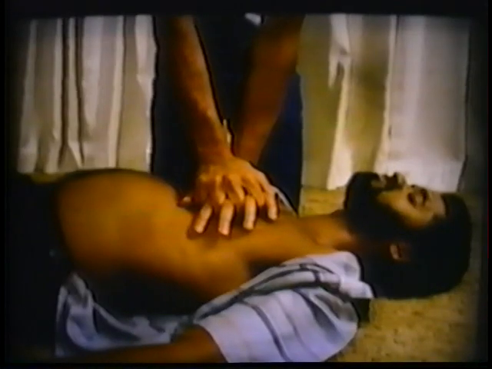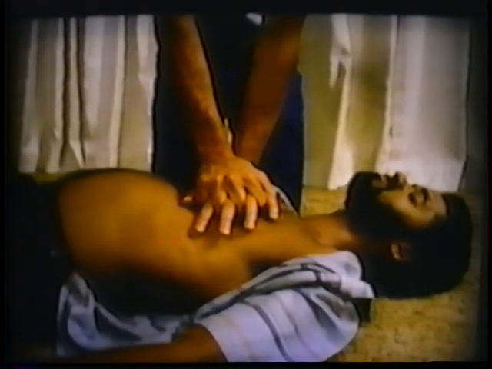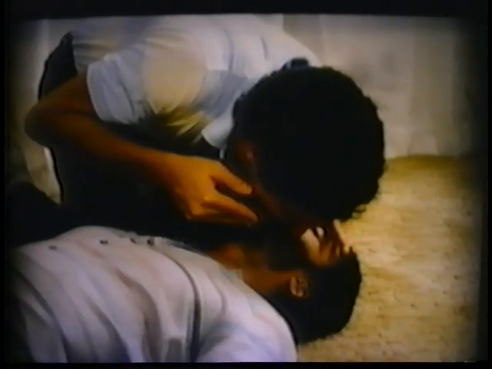Count out loud. 1 and 2 and 3 and 4 and 5 and 6 and 7 and 8 and 9 and 10 and 11 and 12 and 13 and 14 and 15. When you have finished delivering 15 compressions, quickly reposition yourself at the victim's head. Reopen the airway and deliver 2 full breaths.